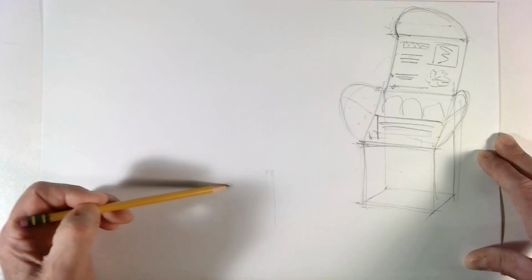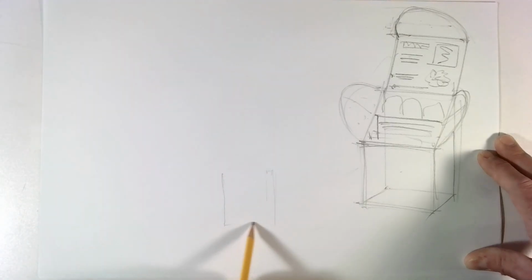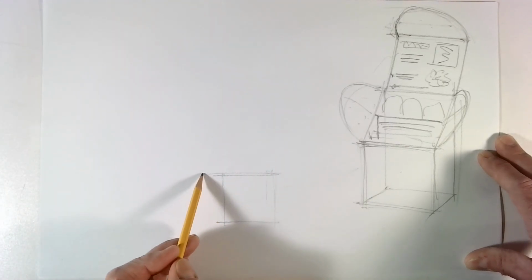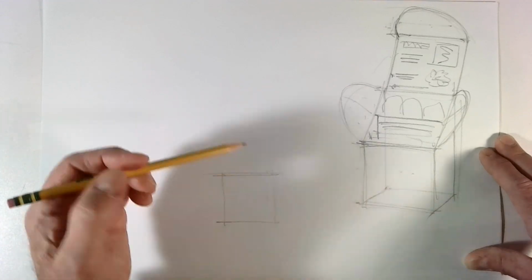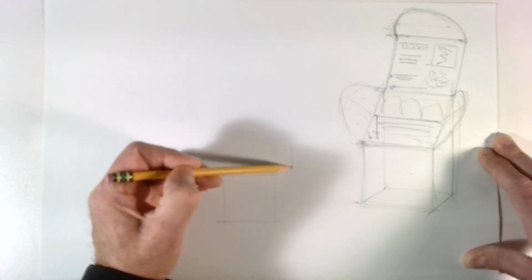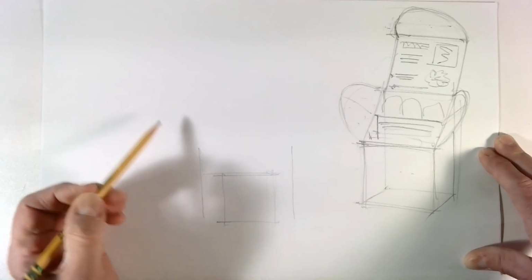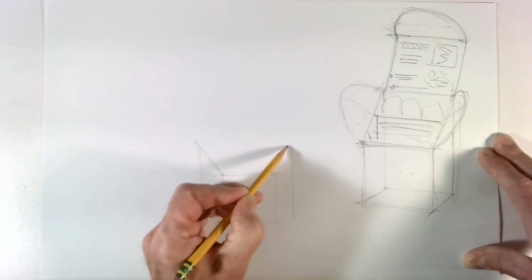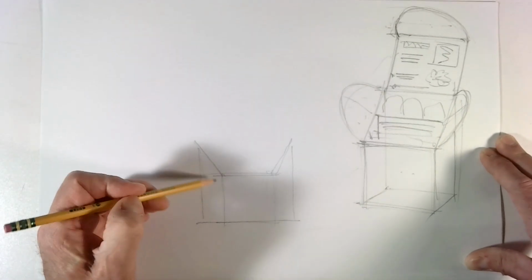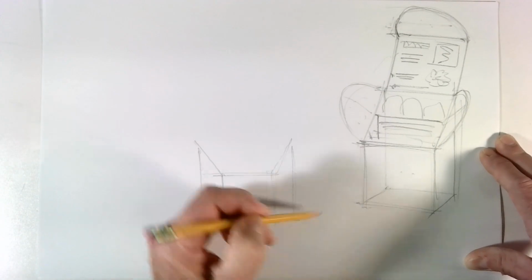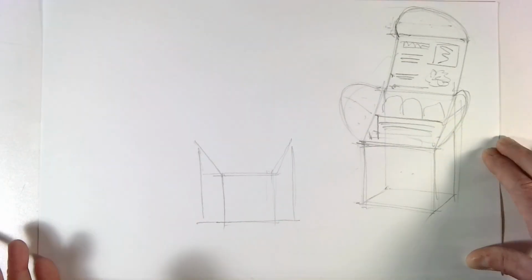Let's put that about here. Make sure I have enough room. So that's the front. My side panels might be here, and I have this angle going on. So all I'm doing is looking at what I have here and flattening it out.